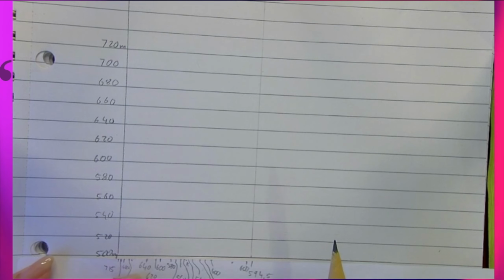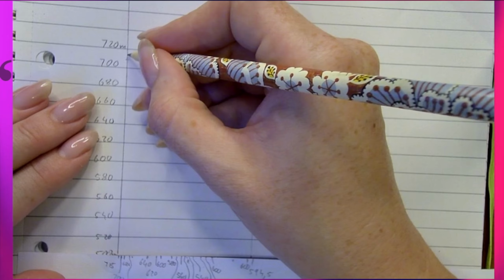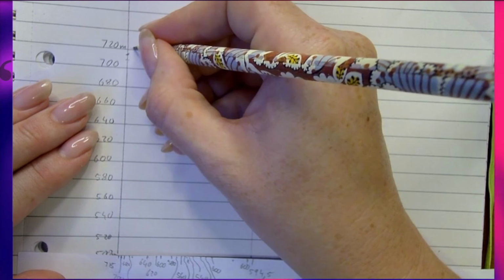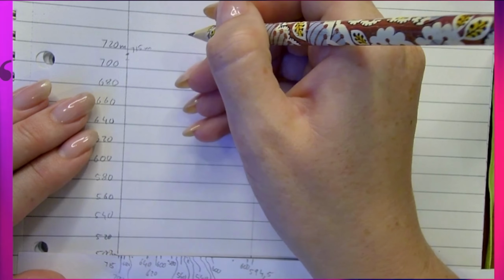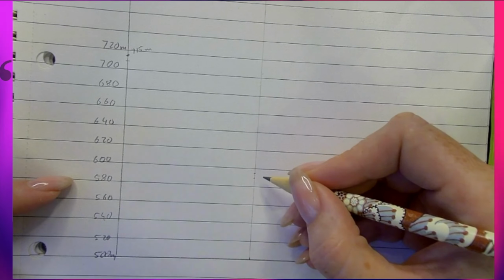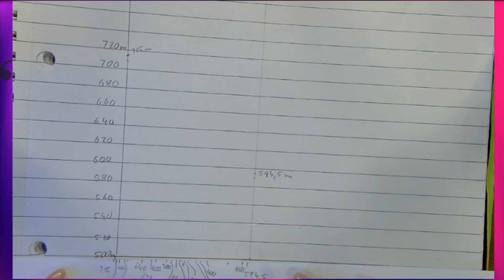Okay, my first value, my starting point, was 715 meters. So that would be about here. Half of that would be 710. So I halve that again, and that is my start. That is my 715 meter start. Great. Then my end point, 594.5. And I think we can say that that's about there. Half of that again. Now we go line by line, and hopefully I don't make a mistake again. Let's see if my head is screwed on right this time.